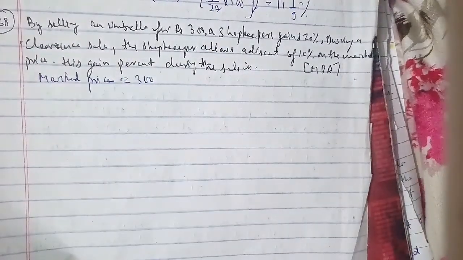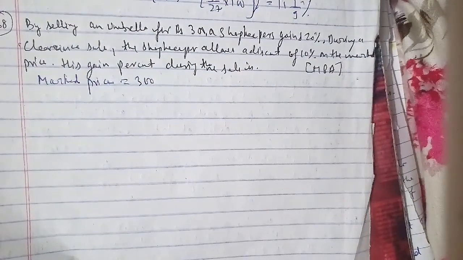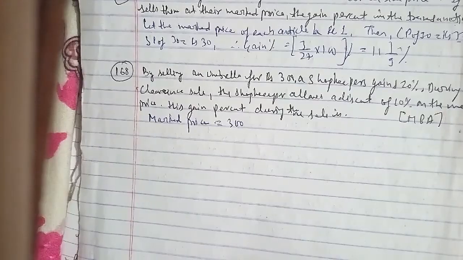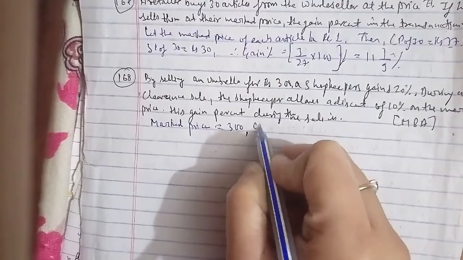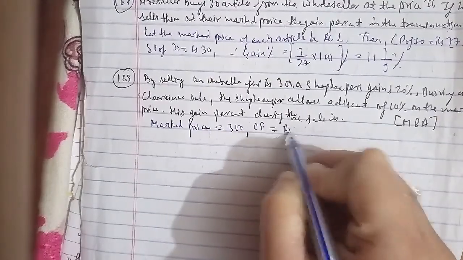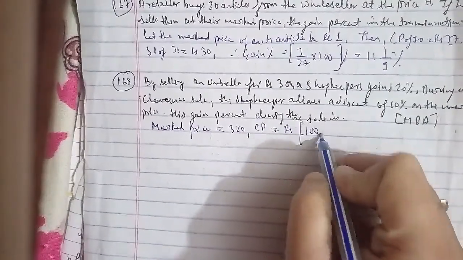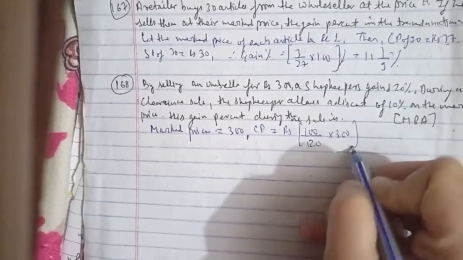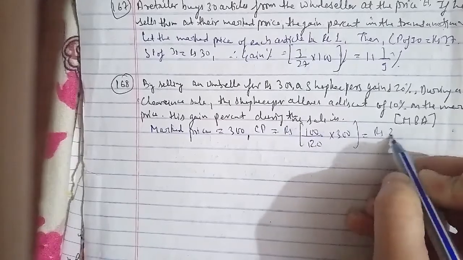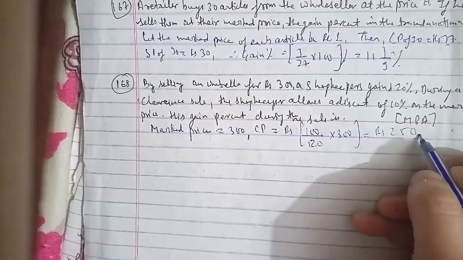So for the same, the marked price is rupees 300, and the cost price is equal to rupees 100 upon 120 into 300, which is equal to rupees 250. That is what we have to discuss here.